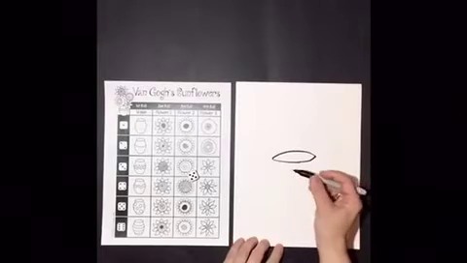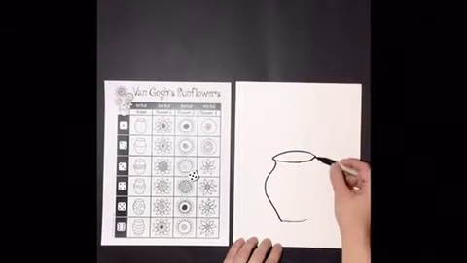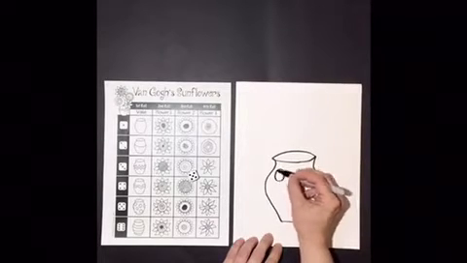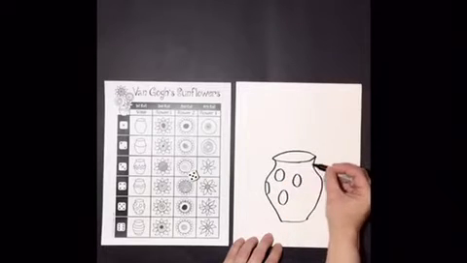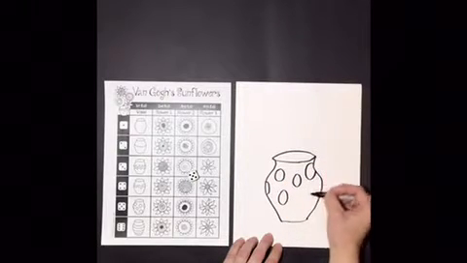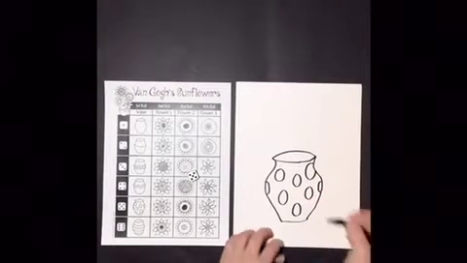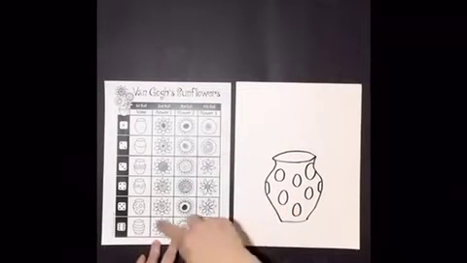Remember to take your time, this is also just practice, so it does not have to be perfect. Then I'm gonna add some ovals because that's what it's showing in my dice. I want you to follow along with what you get because, again, this is just practice. So don't worry if it's not perfect. Then once you're done with that one, you can go to your second roll.